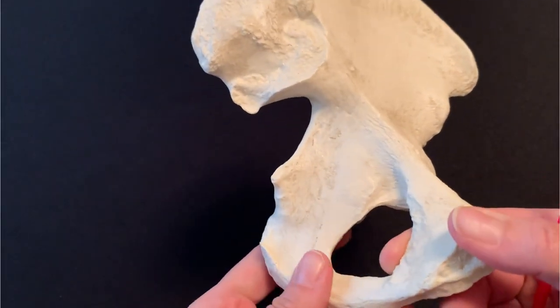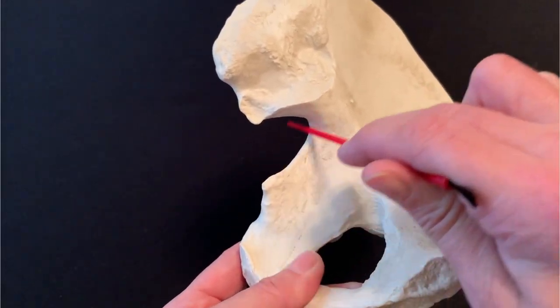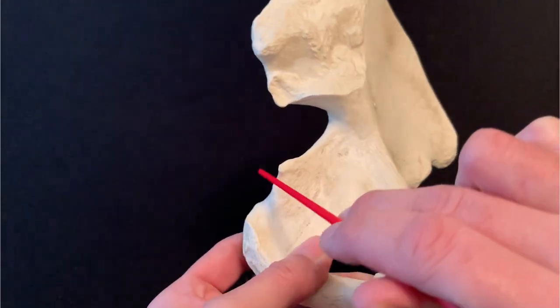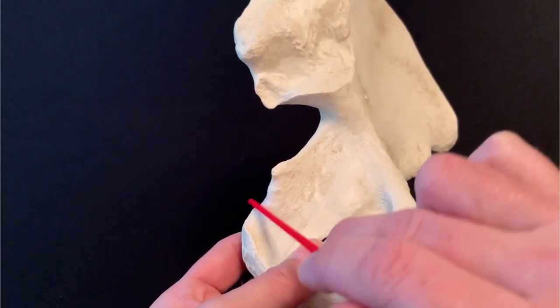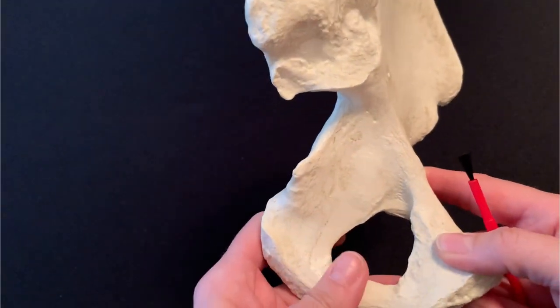And there are two primary notches that we're going to find on the os coxa. One you can probably see is very prominent, and I'm just pointing it out here. And then a second one is on the same side but a little bit smaller. So both of those are located on the posterior part of the os coxa.